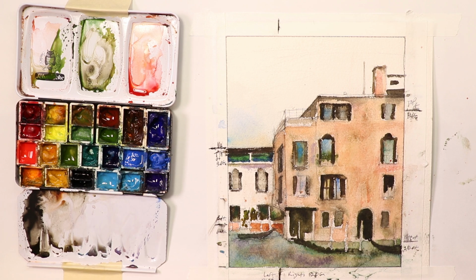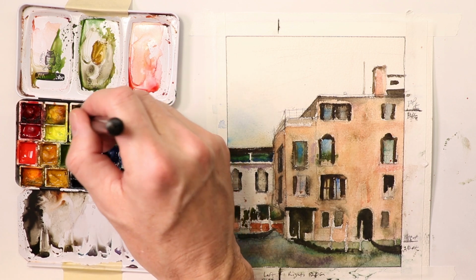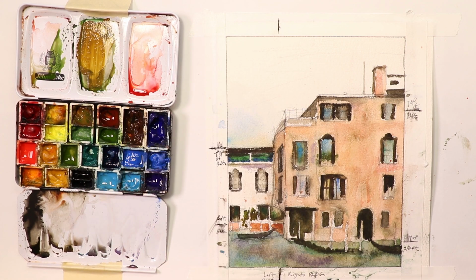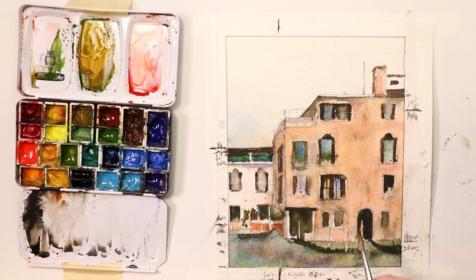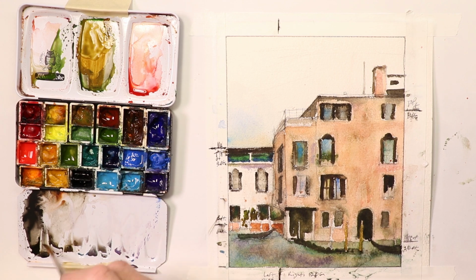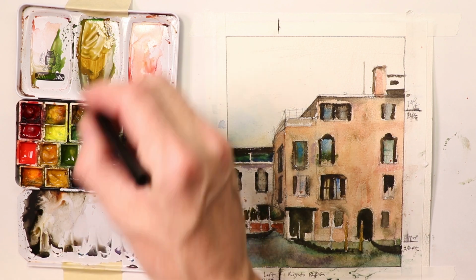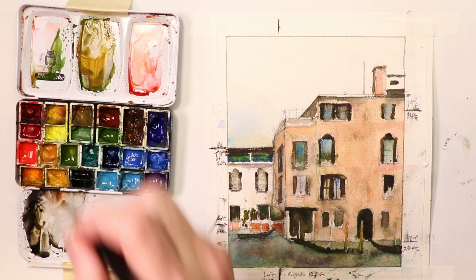Looks pretty good. Now, I think what I'll do is I'll get some raw umber, and we're going to get some of these, a little bit of some of that black color mixed in with the raw umber, maybe.